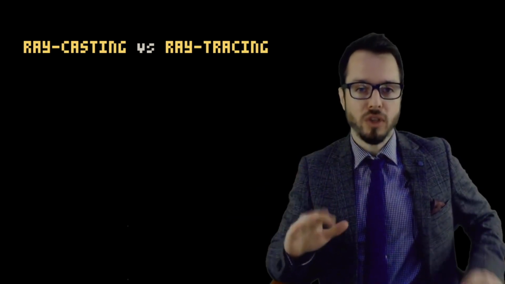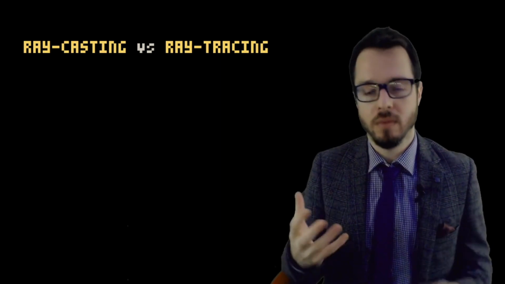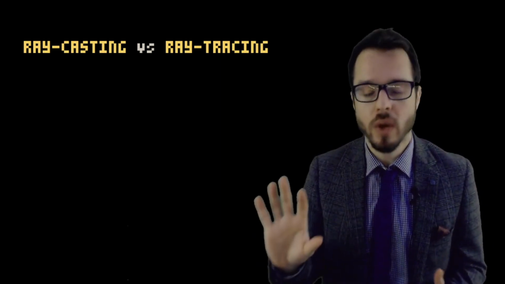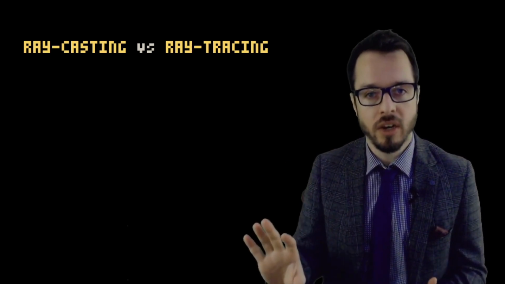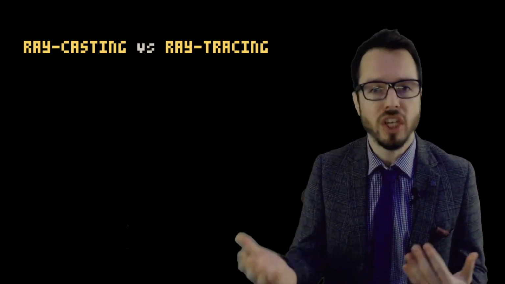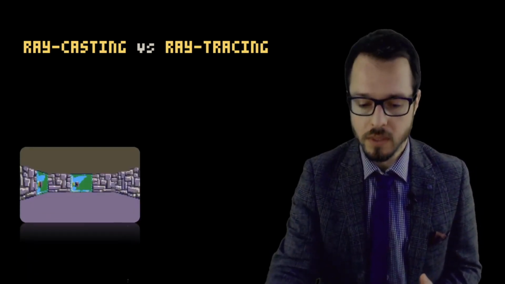So I think it's important for me to just open a quick parenthesis and clarify what these two things are, right? These are two different techniques. So let me look at raycasting first, ray tracing later, and then we can look at the differences and what are the main motivations behind each one of them.